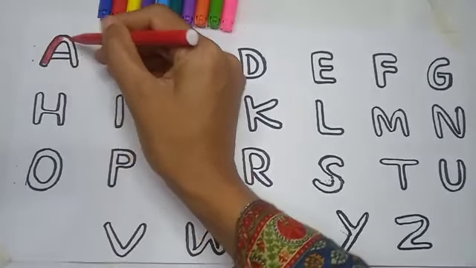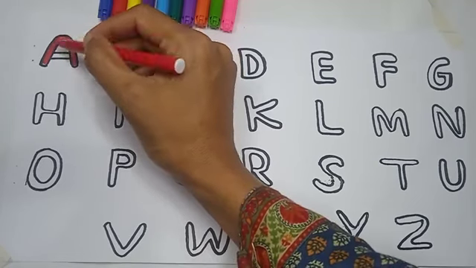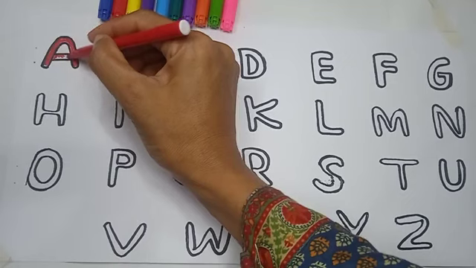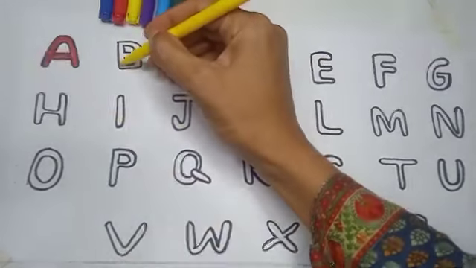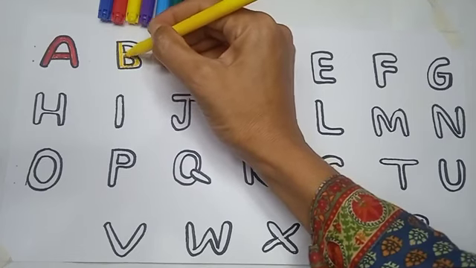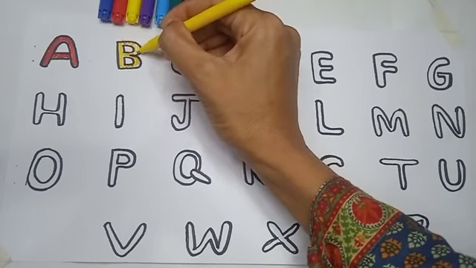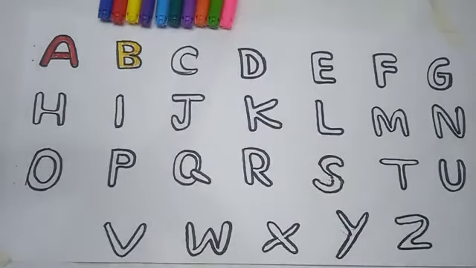A for ant. A for ant. B for banana. B for banana.